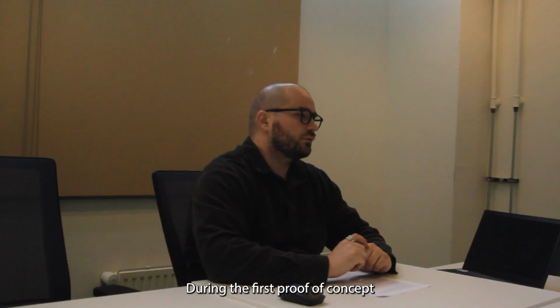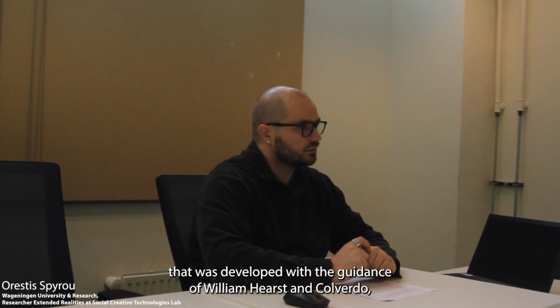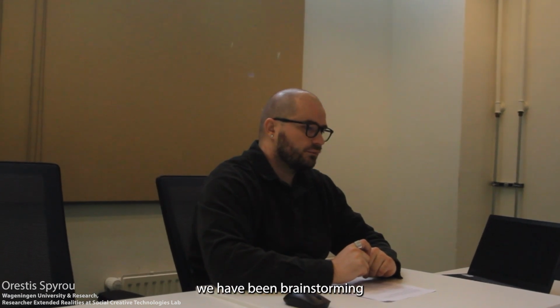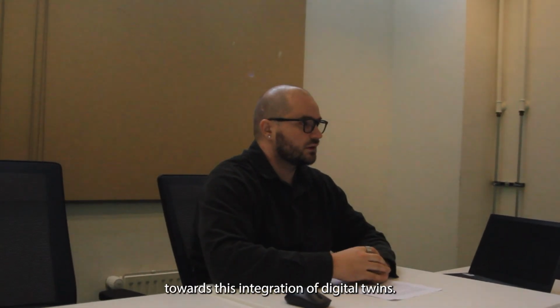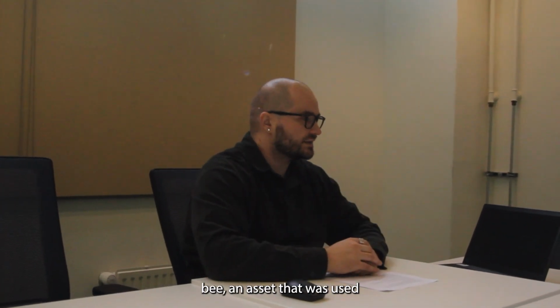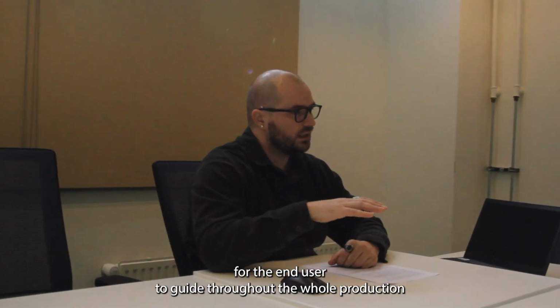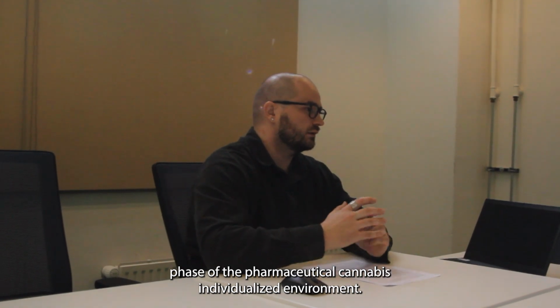pharmaceutical cannabis production. During the first proof of concept that was developed with the guidance of William Hurst and Corverdo, we have been brainstorming towards this integration of digital twins. The big concept was a virtualized bee asset that was used for the end user to guide throughout the whole production phase of the pharmaceutical cannabis in a virtualized environment.